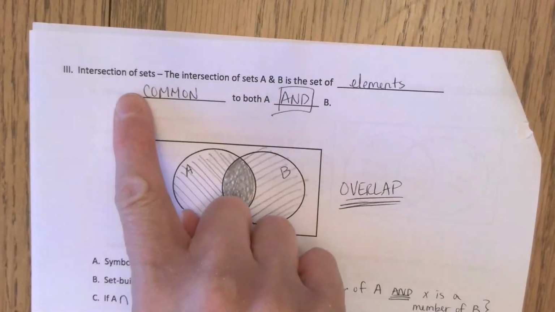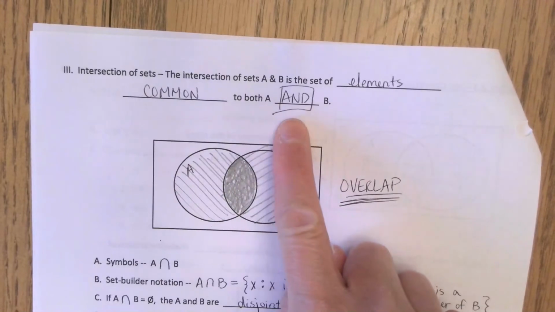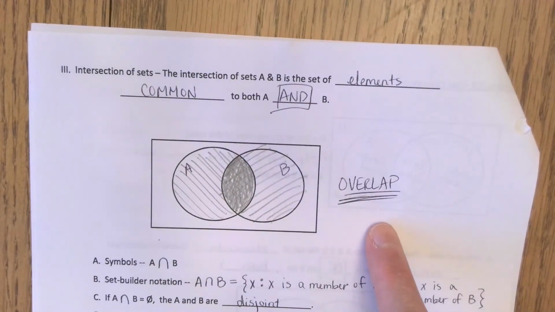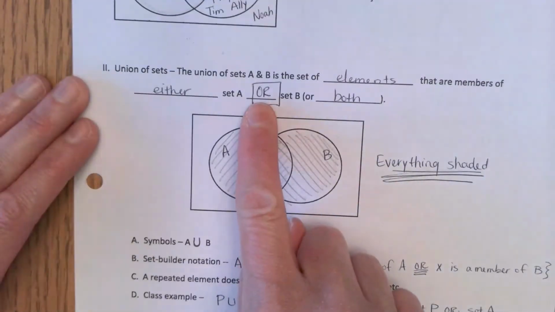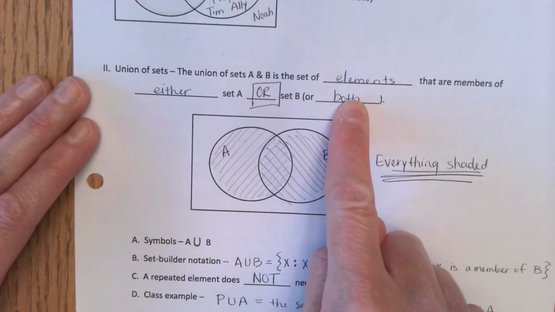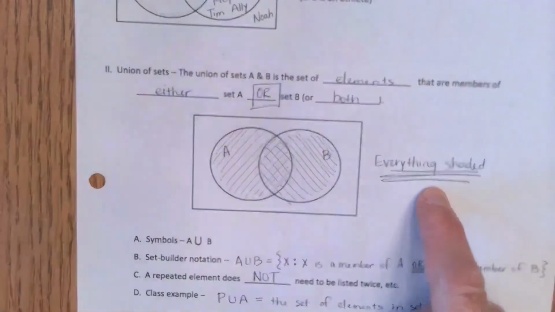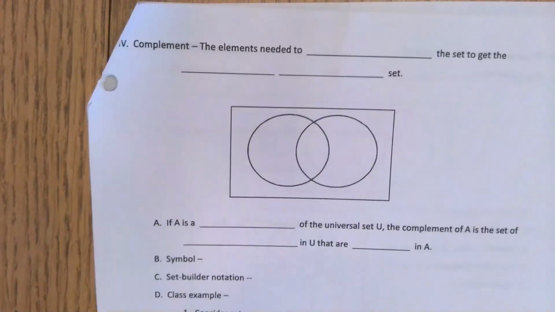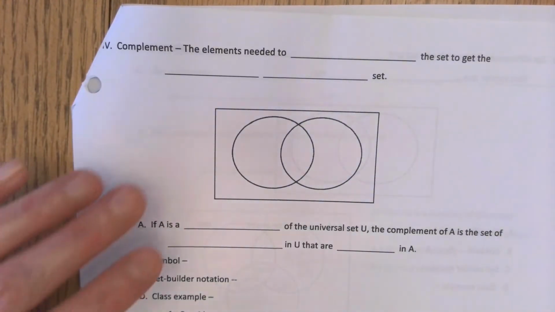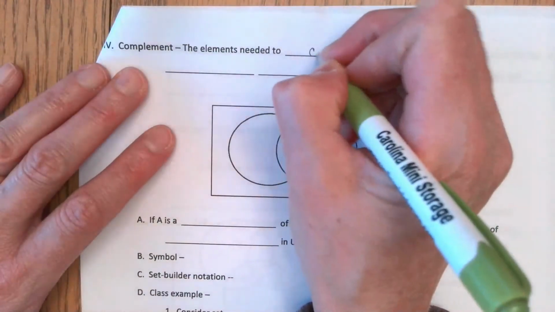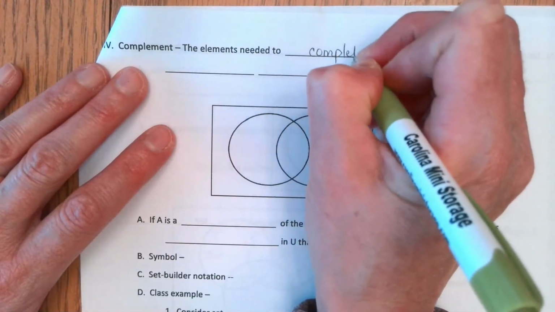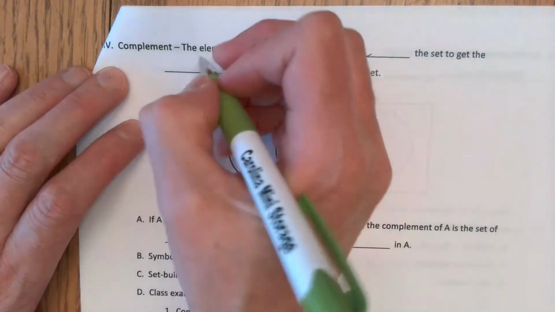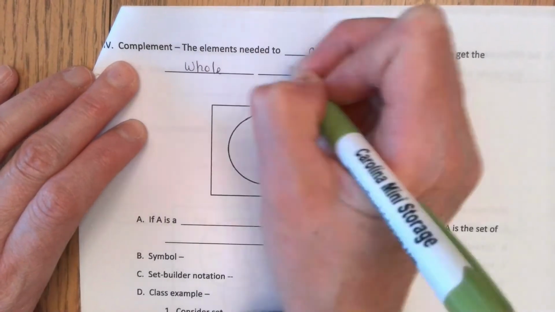So hopefully so far what you're seeing is the difference between intersection and union. Intersection means and means overlap, whereas union means or, one or the other or both, and that would mean everything that's shaded. Now let's take a look at a different idea, the idea of a complement. Now complements are the elements needed to complete the set, to get the whole universal set.